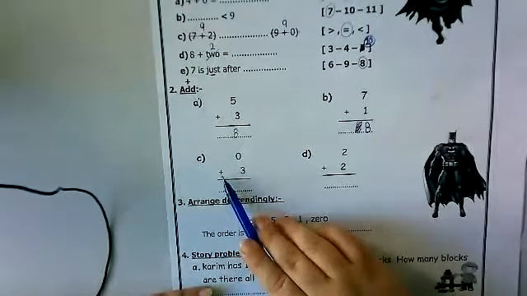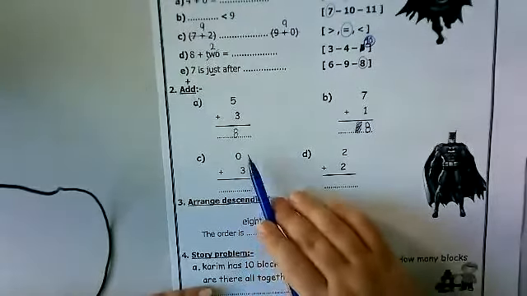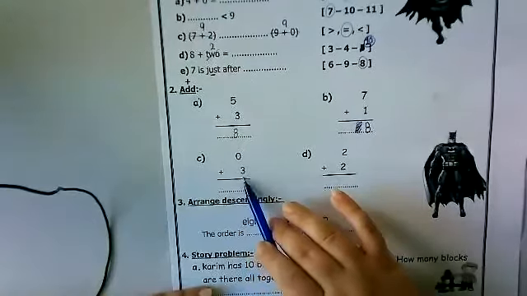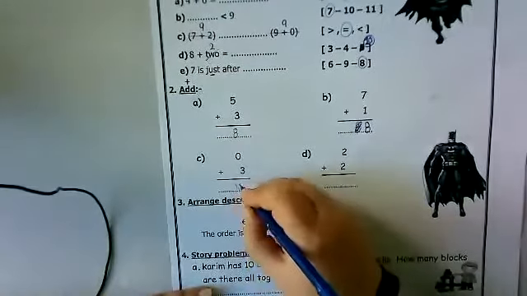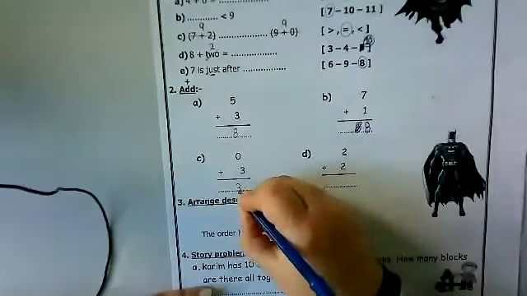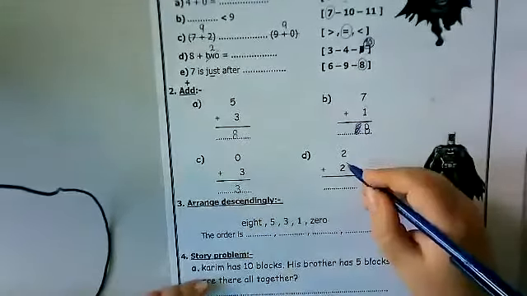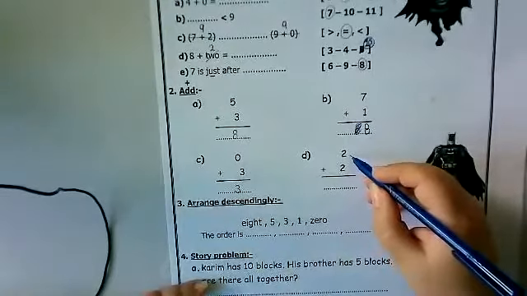Next, number C, 0 plus 3. Any number plus 0 equals the same number. Excellent, Mustafa. It's 3. Excellent. Okay. Next.